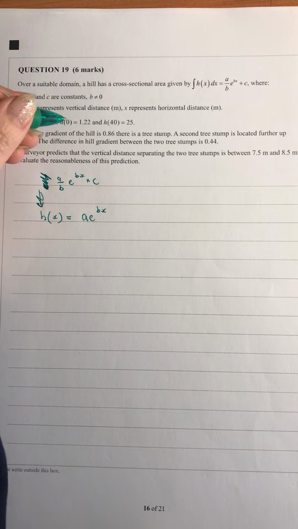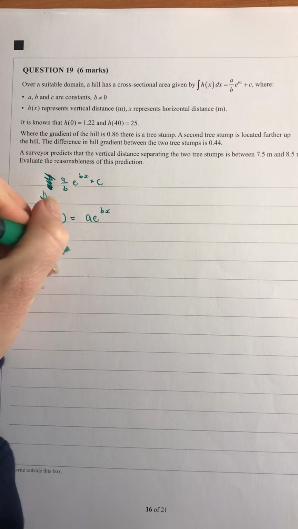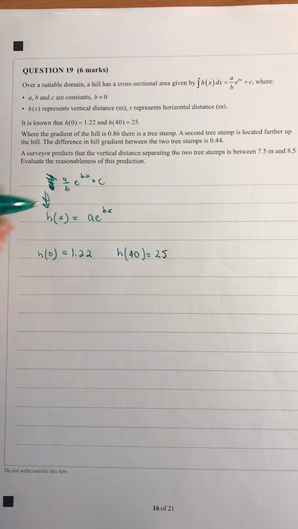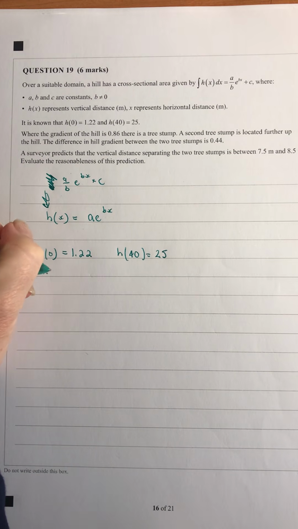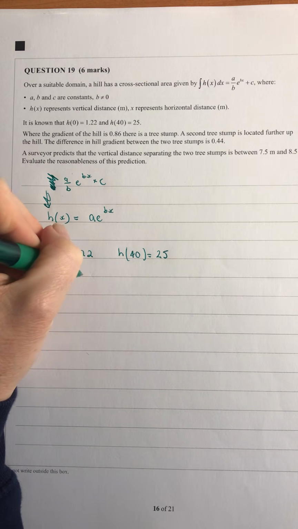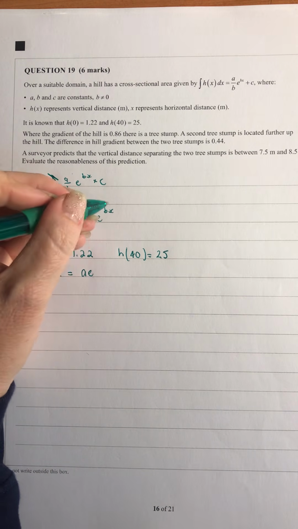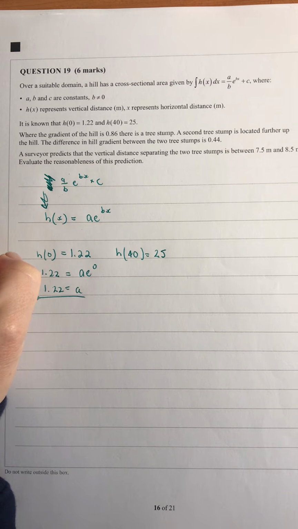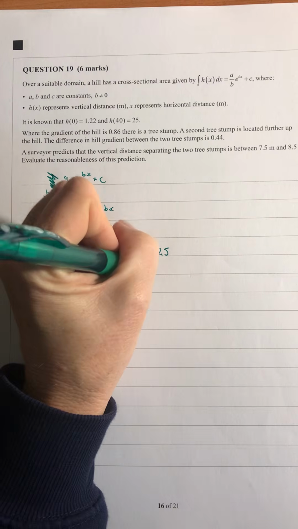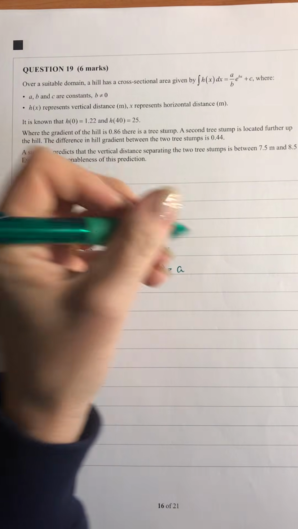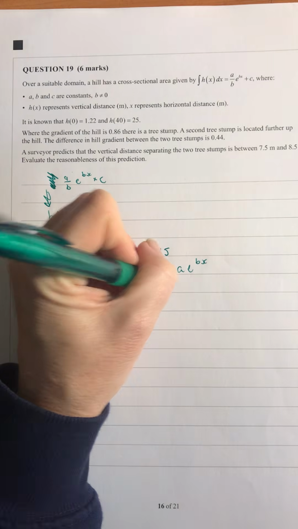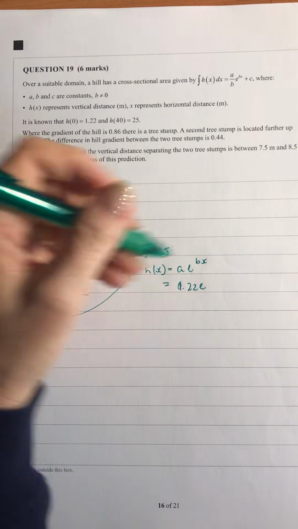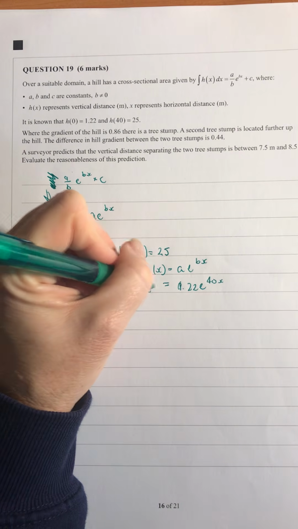We know that at h0 it's 1.22, and at h40 it's 25. So we're going to sub that into here. We've got 1.22 is going to equal a e to the bx, and where our x is 0, we're just going to get a 0 there. So that means we'll have 1.22 is equal to a. We can then bring that over here. So we've got h of x is a e to the bx, and we're putting in our a is 1.22, e to the 40x, and that's equal to 25.